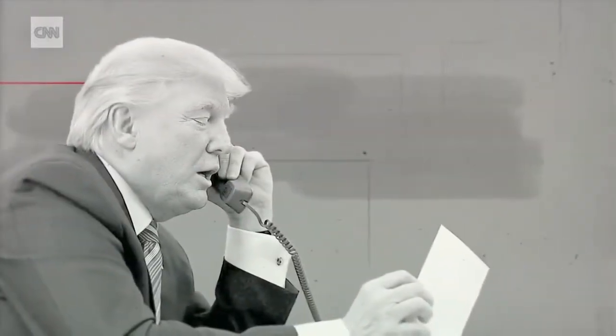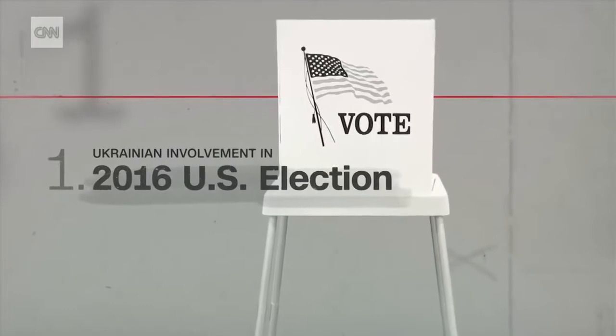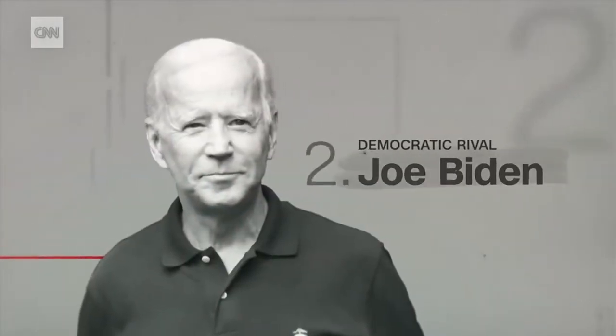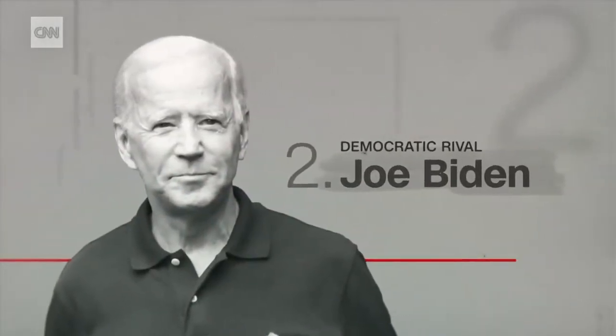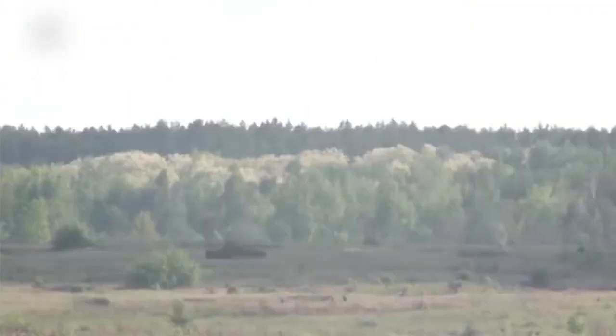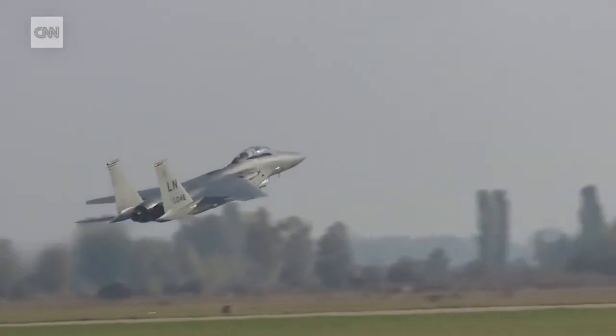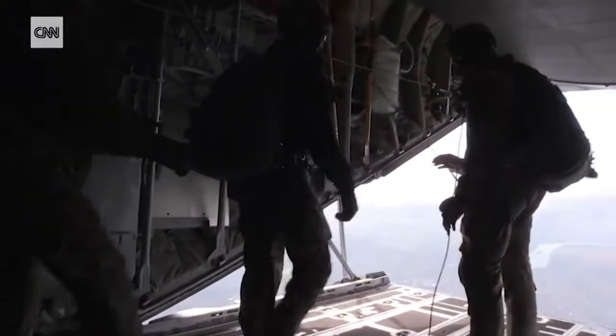Trump wants help investigating two things that could help him politically. He raises a conspiracy theory on Ukrainian involvement in the 2016 election, and he brings up vague concerns about one of his primary Democratic rivals, Joe Biden. Ukraine eventually receives that aid, which includes Javelin anti-tank missiles, but the call launches an impeachment inquiry inside the United States. There are concerns that Trump may have abused his power by asking a foreign power to investigate his political rival.